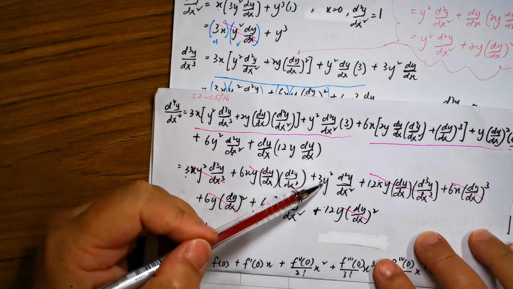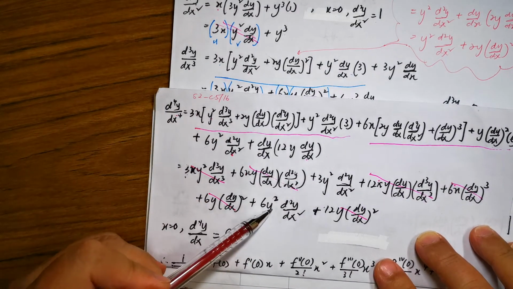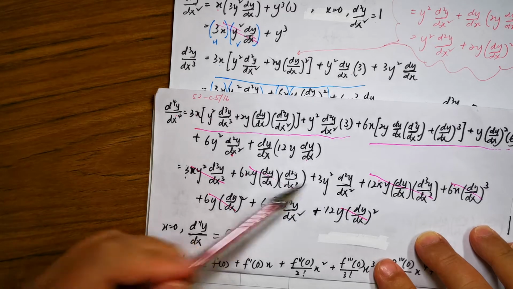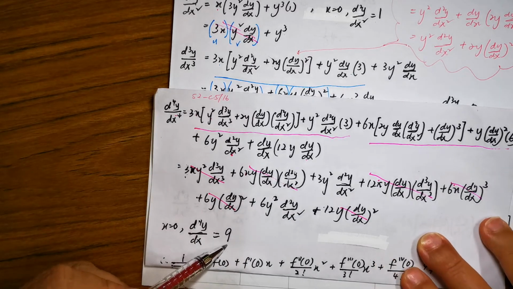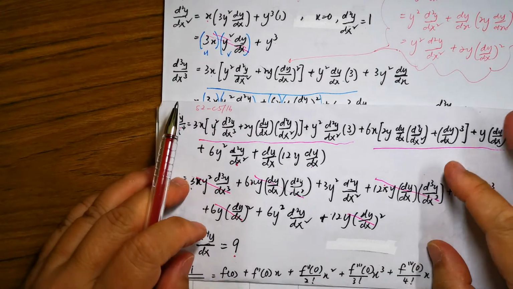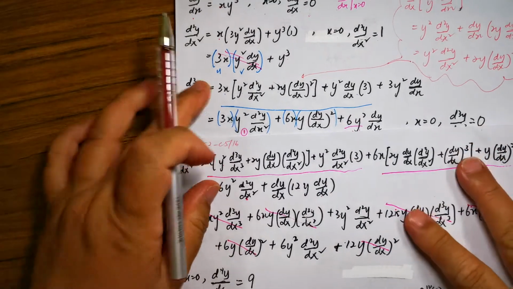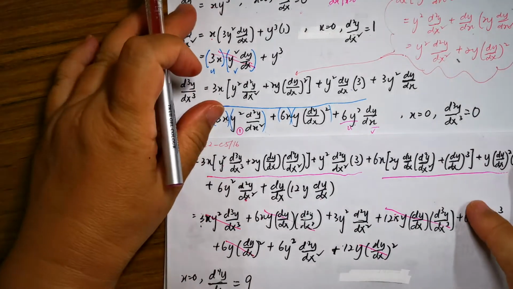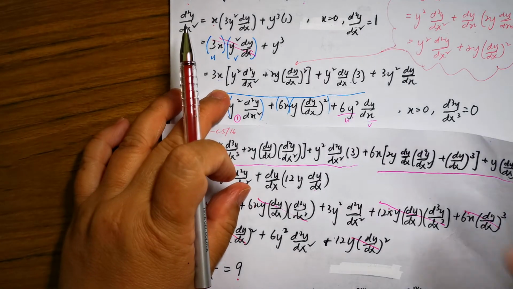So sub in here. This is 1 times 3 is 3. This is also 1, so times 6 is 6. So 3 plus 6, 9. Not easy, this one. Very complicated. Later I will put everything in a nicer way so that you can snap. Okay? We finish first.